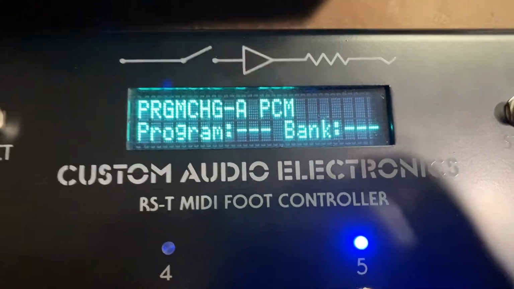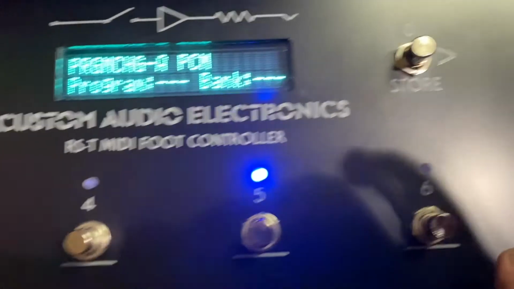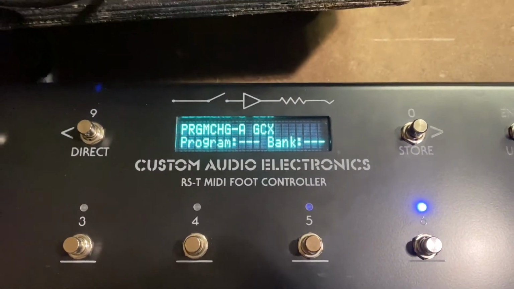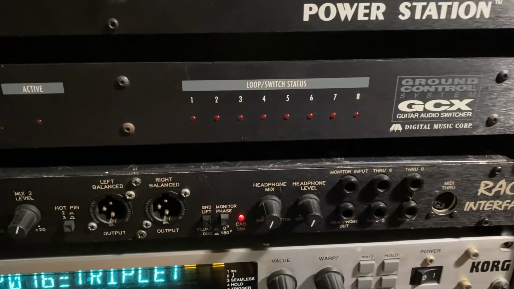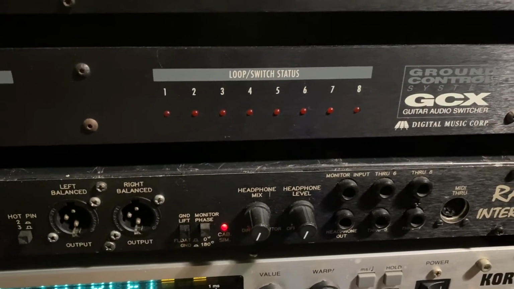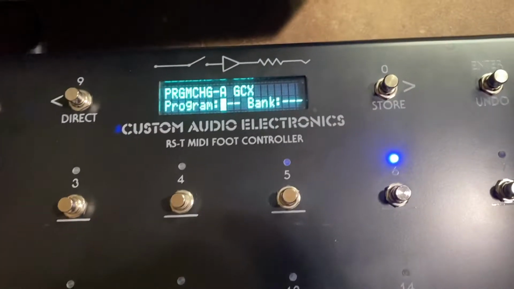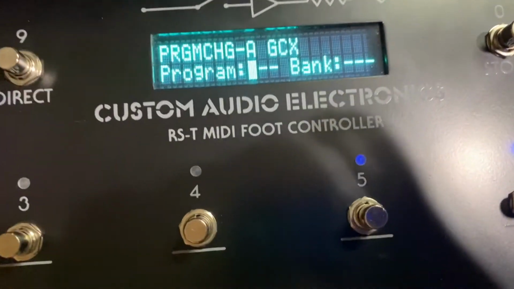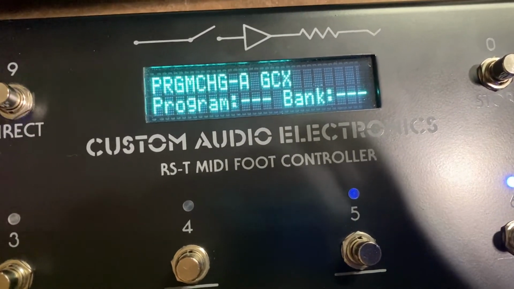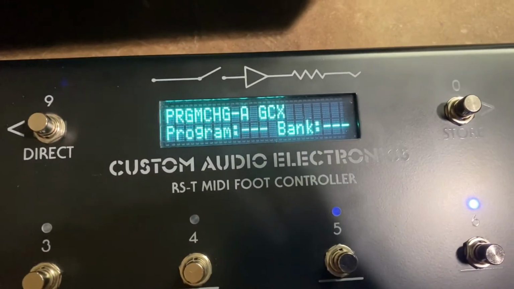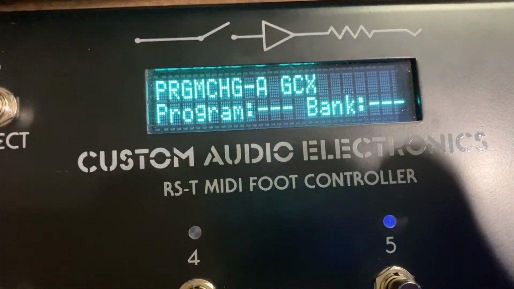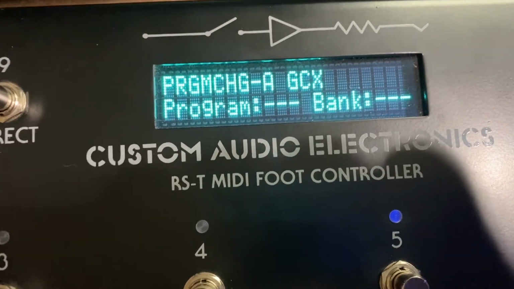5 is my PCM. It's not in the rack at this time, but I've saved the slot for it. And 6 is GCX. And there is no program change on that particular preset. Okay, so going through that, I'm still in the edit menu system. I haven't gone into this particular function because the box is still flashing, so I haven't activated this program change menu selection yet. I don't need to because I'm not going to change anything.